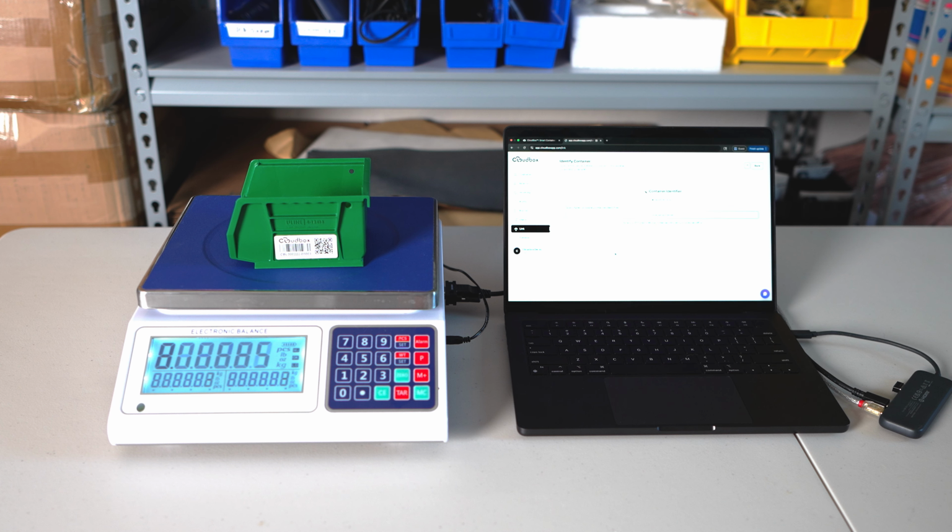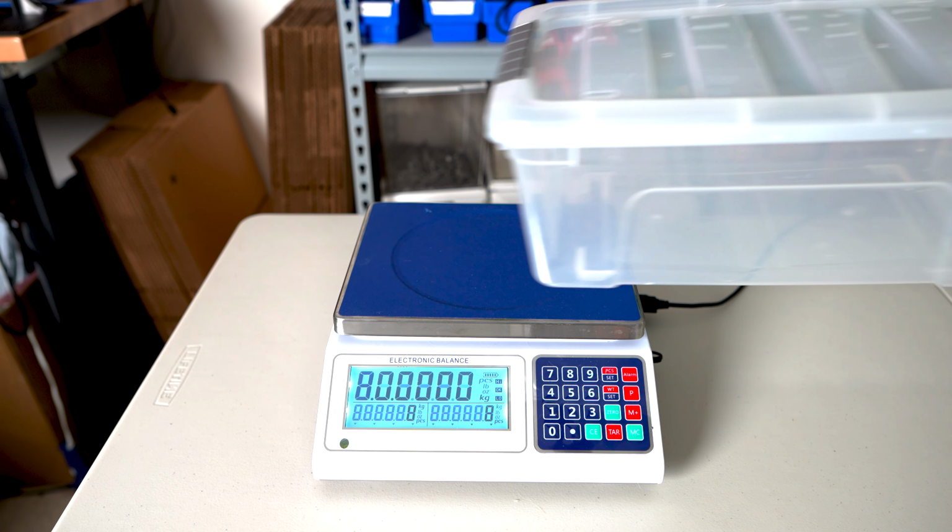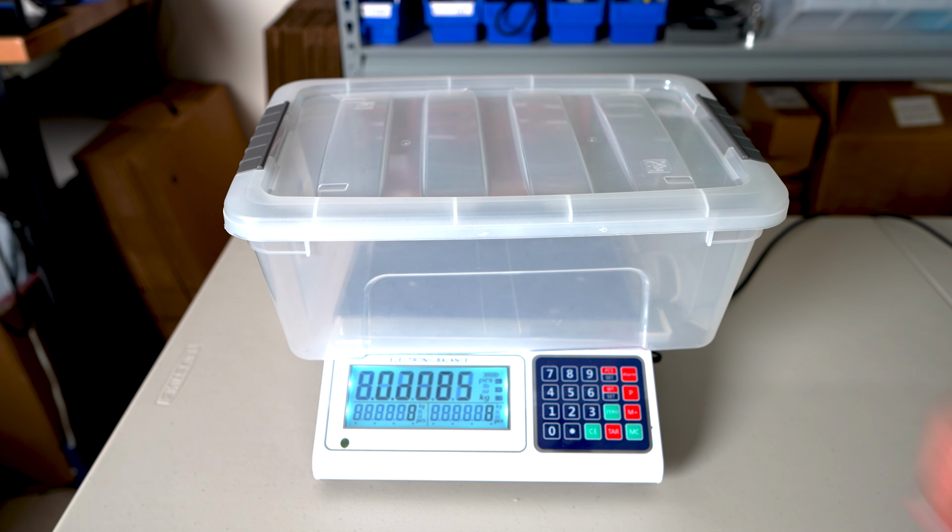We need to grab the raw, empty weight of the container so that we can zero out the inventory when performing a cycle count. If you plan on using a container that has a lid during an inventory cycle count, and the lid is going to be on during the cycle count process, make sure you grab the raw empty weight value of the container with the lid on.